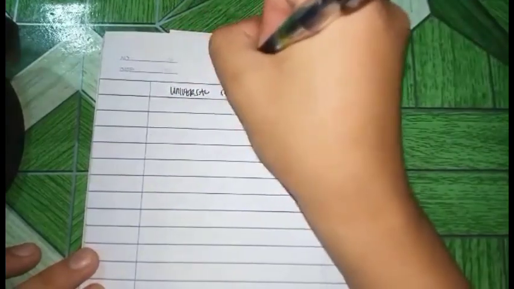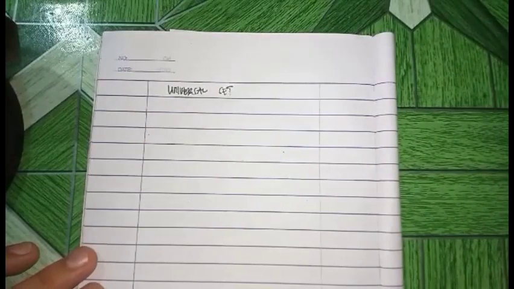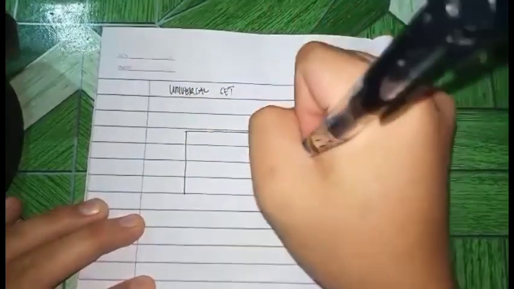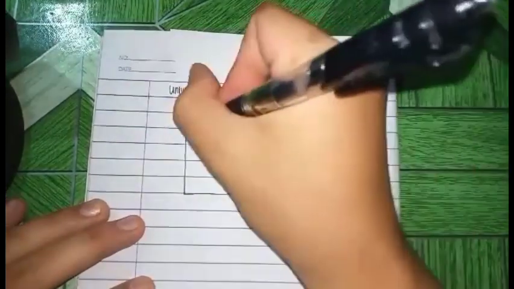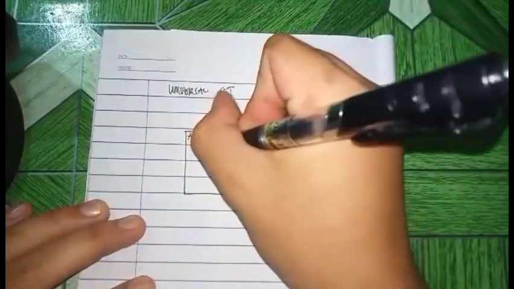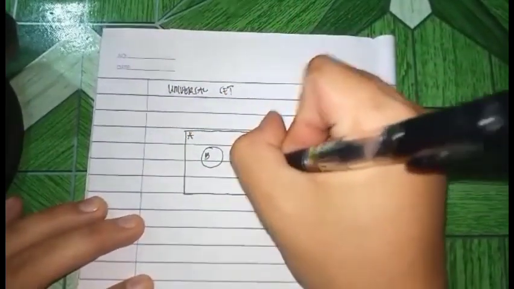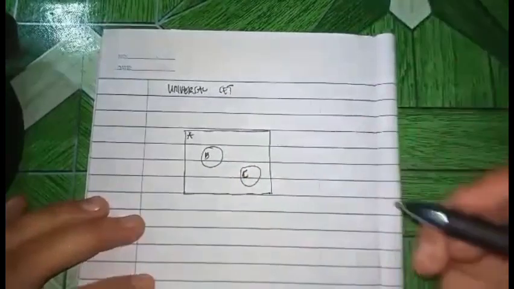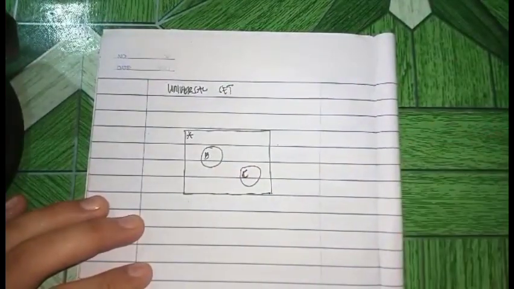Okay, next we're going to discuss the universal set. The universal set is the set of all elements. For example, in this diagram, we have here the set A, the set B, and the set C. Then what do you observe?